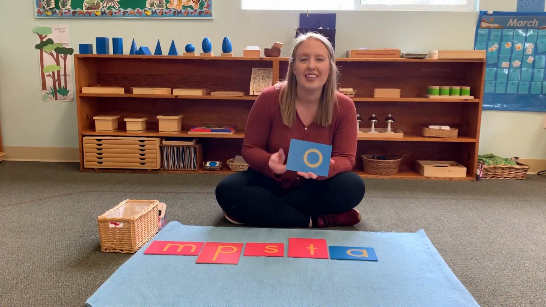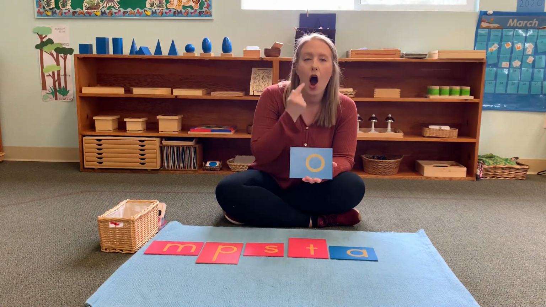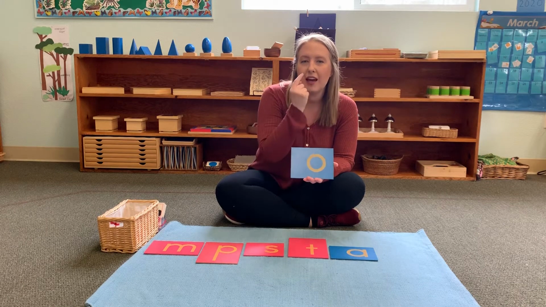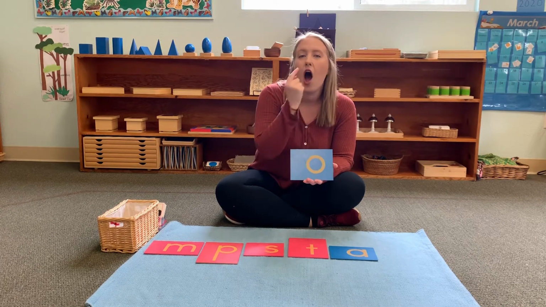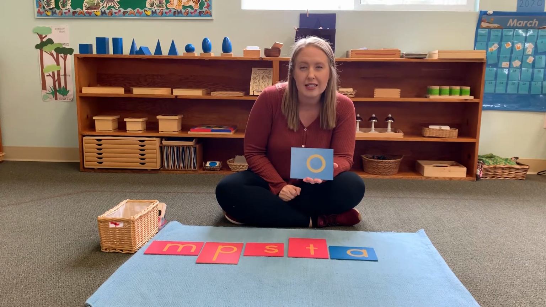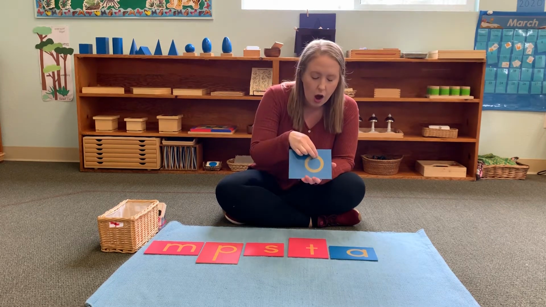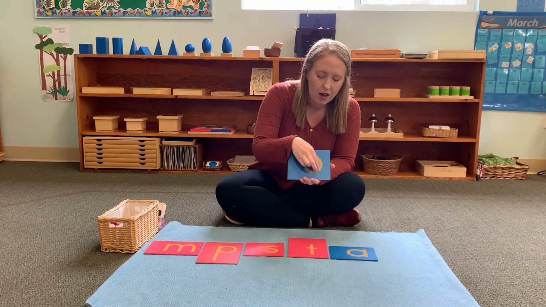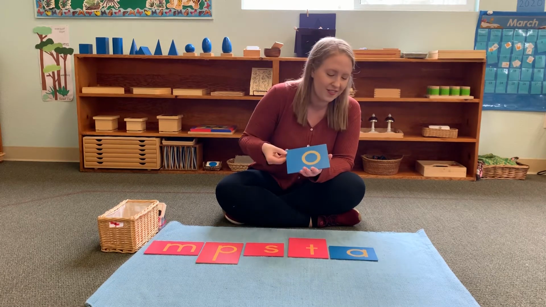Our last sound is Ah. My lips make a circle like Ah. Ah is represented by the letter O.